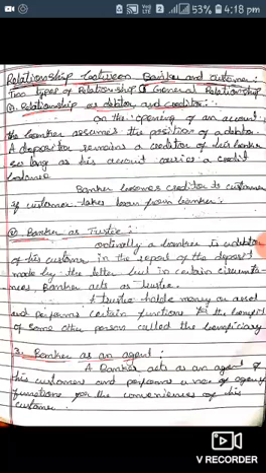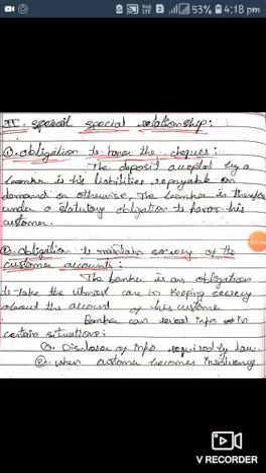There is another relationship, that is special relationship. In special relationship, there are majorly two types of relationships. One is obligation to honor the checks. Whenever the customer is issuing checks, unless the balance is not available in the customer account, the bank cannot dishonor the customer's checks. If the customer doesn't have balance in the account, even though the customer doesn't know, if he issued any check, then the bank can dishonor the check. But in any other cases, as long as the balance is available in the account, the bank has to honor the checks. If the bank is not honoring the check, it is legally liable.